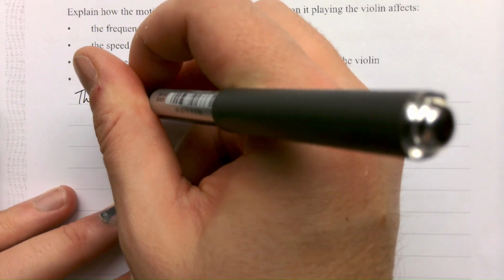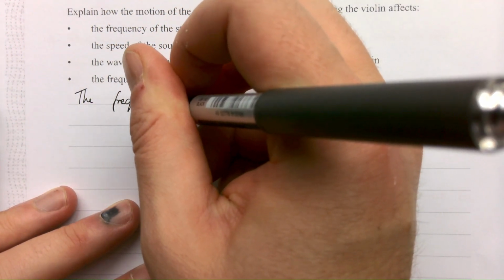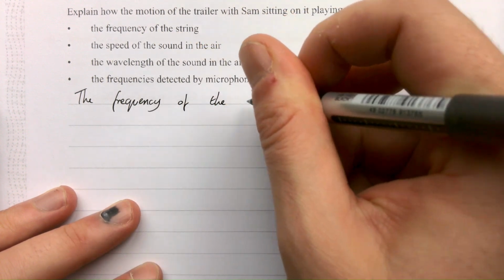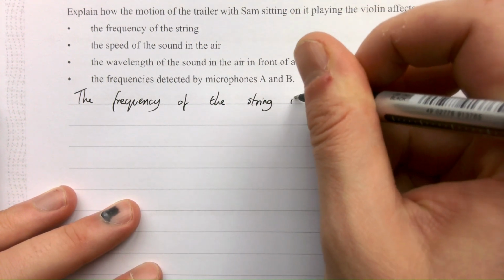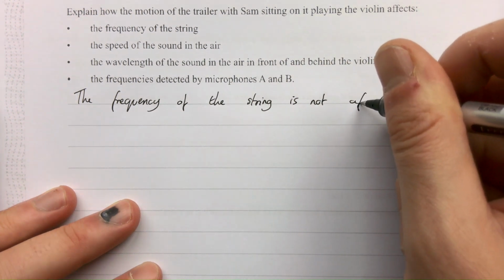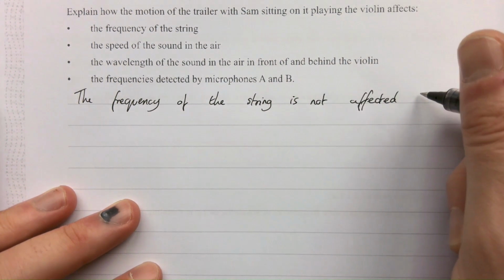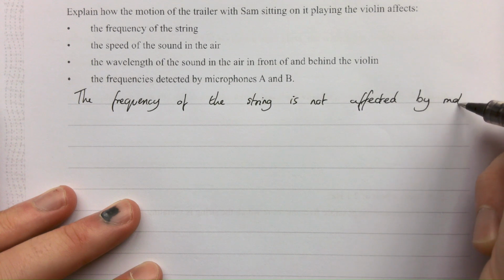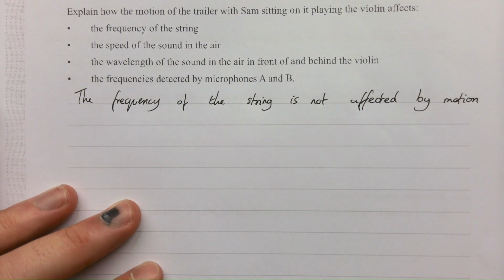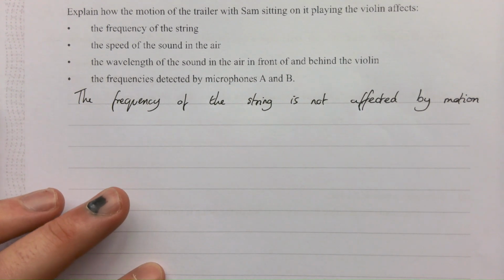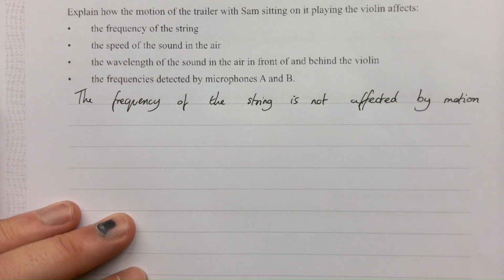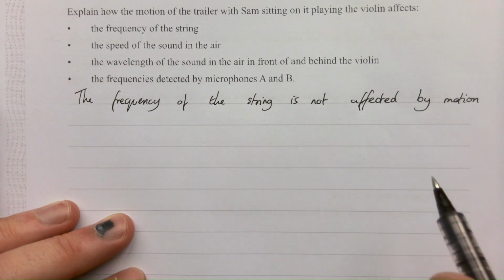The frequency of the string is not affected by motion. If you start playing guitar and start walking around the room, the sound emitted does not change. If you're moving quickly enough, somebody might hear a difference if they were staying still, but the strings themselves do not change.